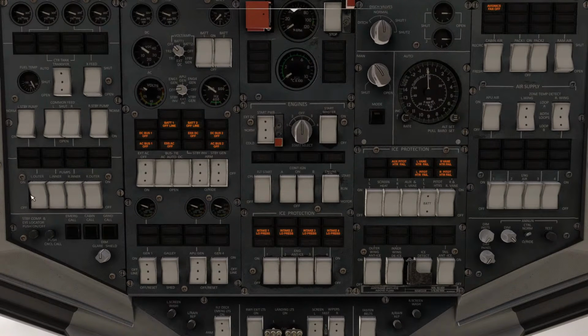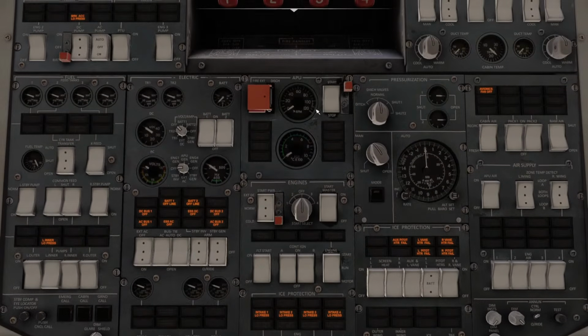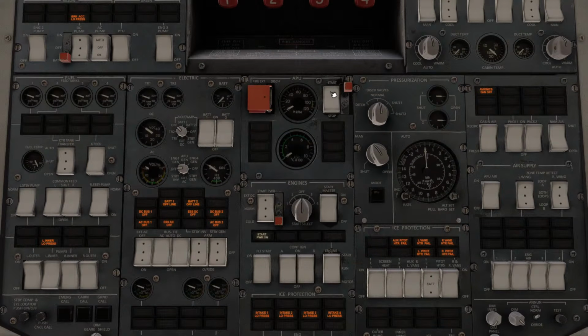The left inner fuel pump can go to on. That will provide fuel for the APU in a moment. And the APU master start switch can go to start. And you'll see the needle climb around. And it will come up saying APU power available on a light over here.